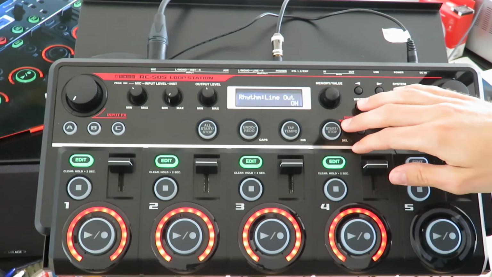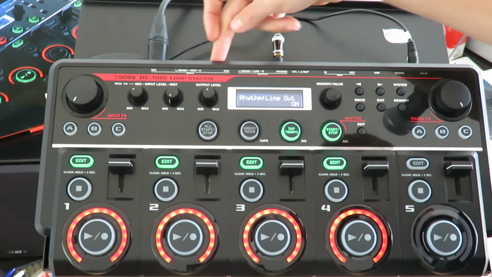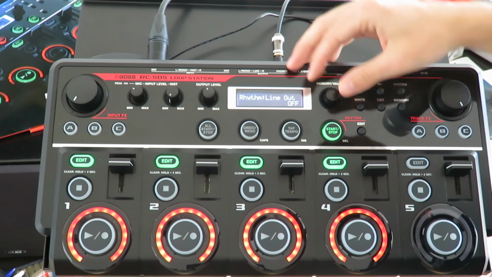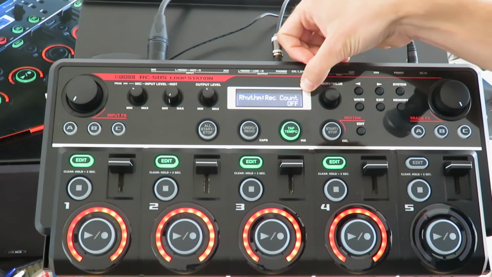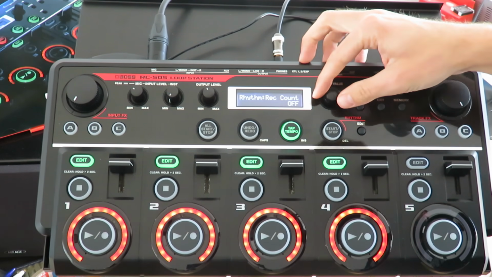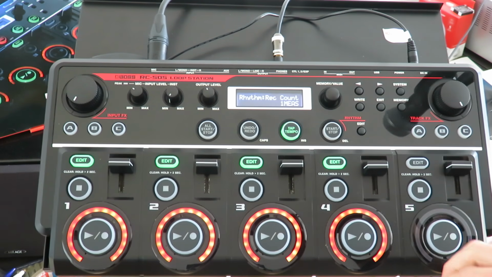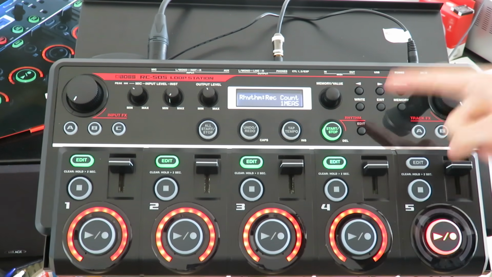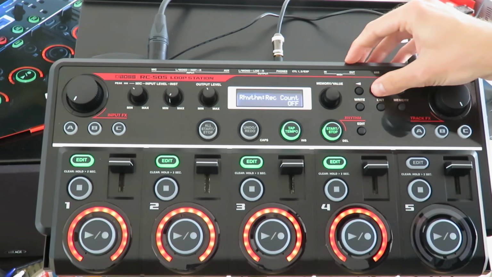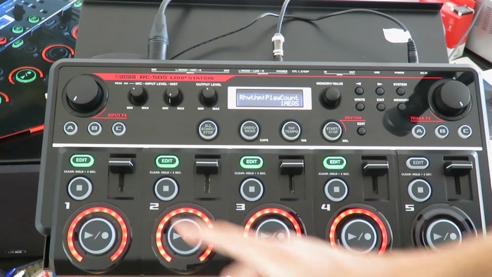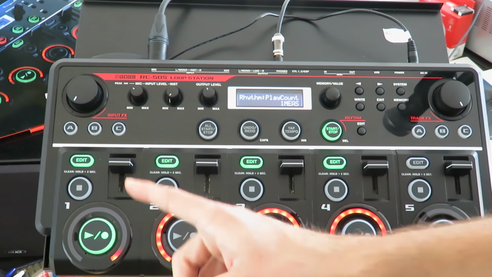You can specify whether this plays on the output, so the line out, or just on the phones, which is currently what I have plugged in. You can set the rec count. You can say that before recording it should count you in, so it counts me in and now it starts recording. I can also do this for play. Before it starts playing, it counts me in and then it starts actually playing.